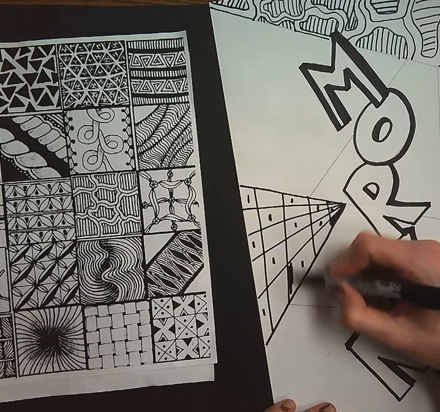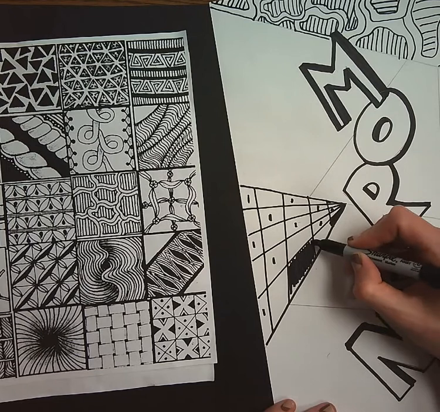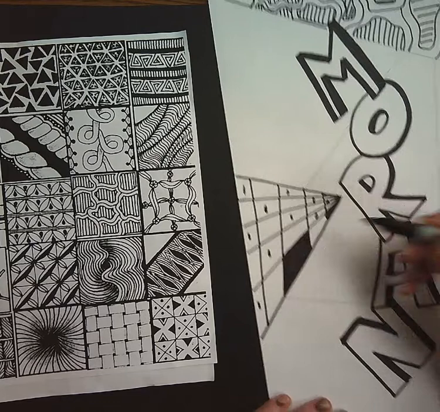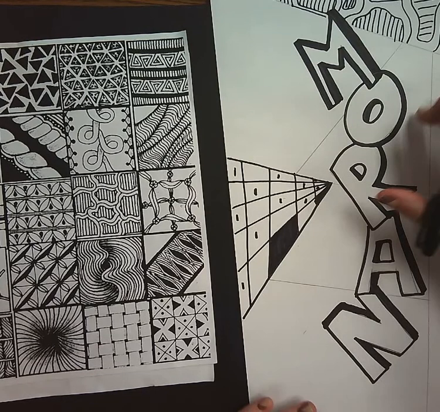And for time's sake, I'm not going to color in everything for you right now, but I'm just showing you all the different things that you could do. And then you're going to create a different Zentangle in each.